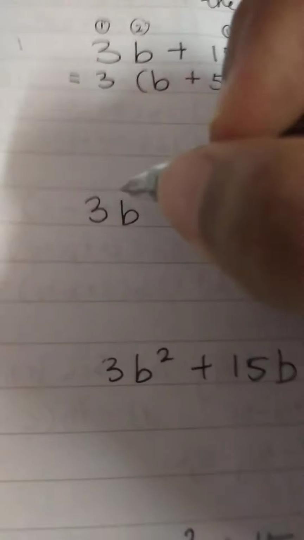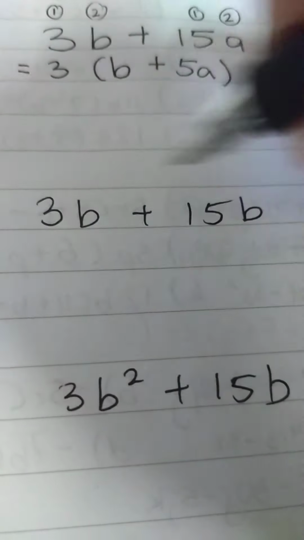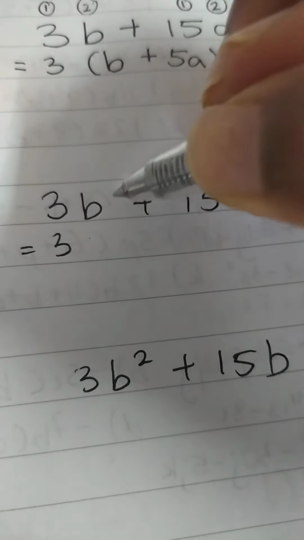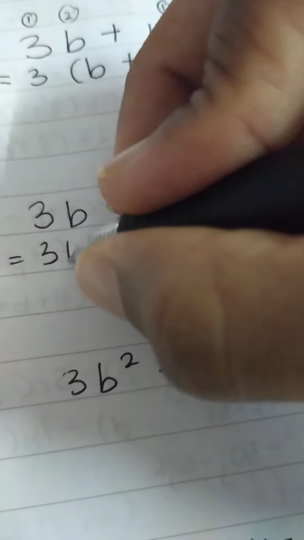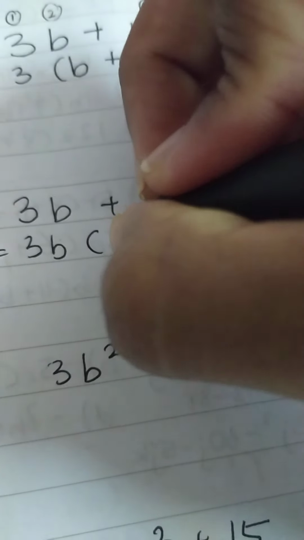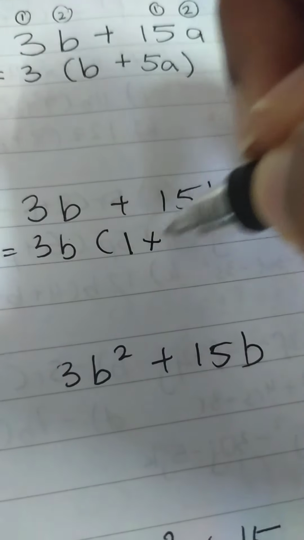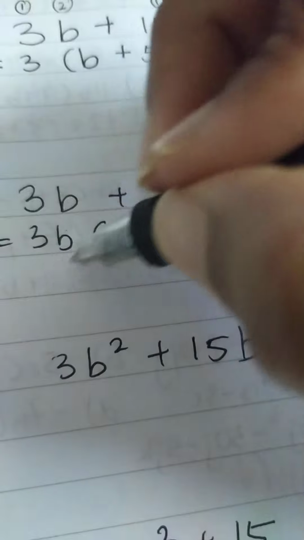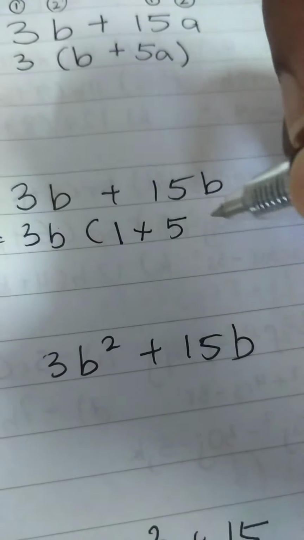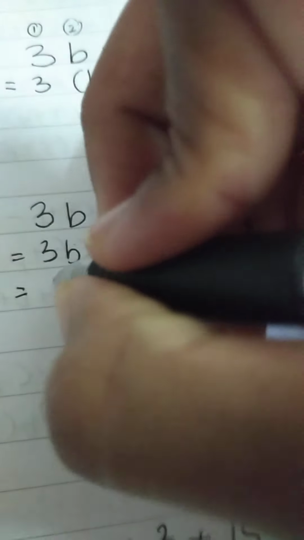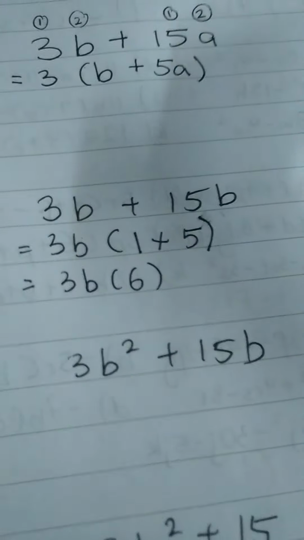So when you see this question, now you look at the numbers. There's 3 and 15. Both can be divided by 3. Then you see B and B. So this is a common unknown. Both have a B. So you can take out B as well. That means here is 1 because 3B times 1 equals 3B. And then plus, 15B divided by 3B. 15 divided by 3 is 5. B divided by B, nothing. So it becomes 3B(1 plus 5).